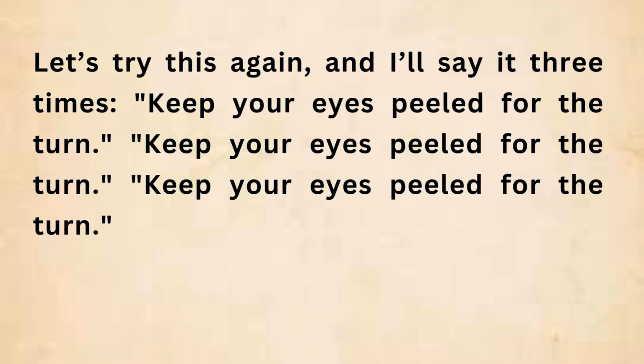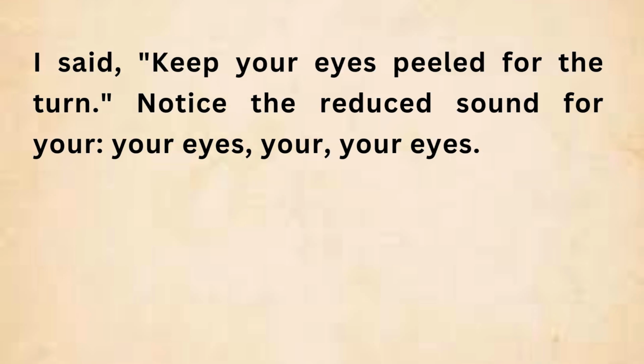Let's try this again, and I'll say it 3 times. Keep your eyes peeled for the turn. I said, keep your eyes peeled for the turn.